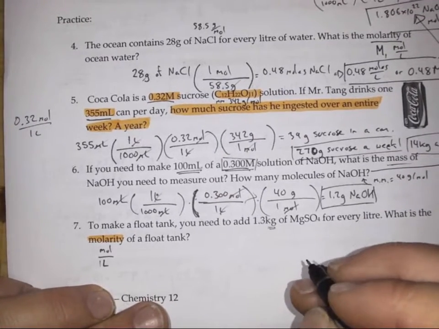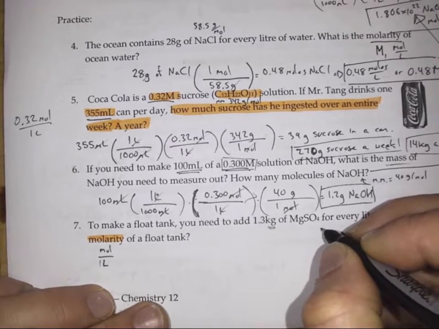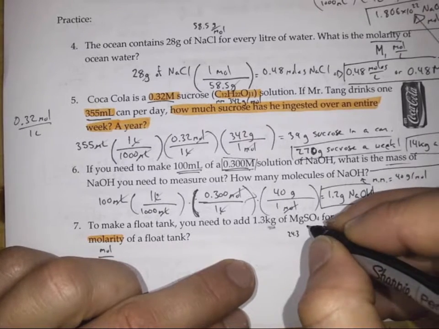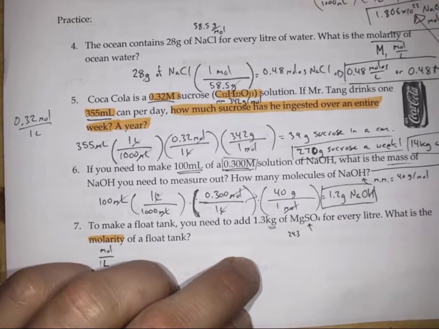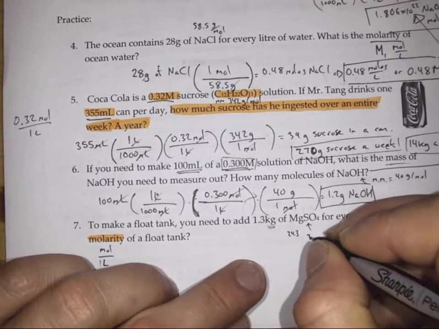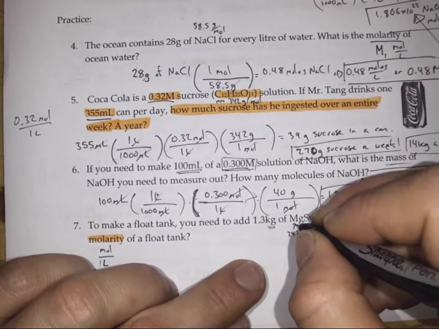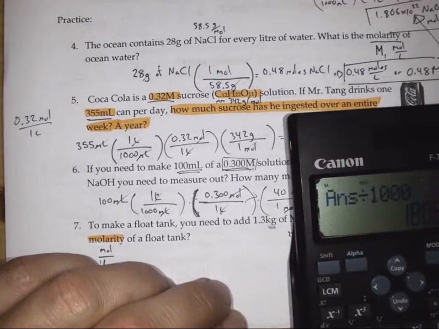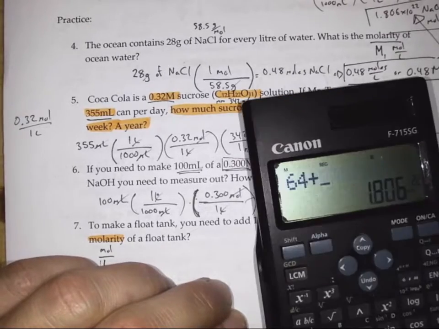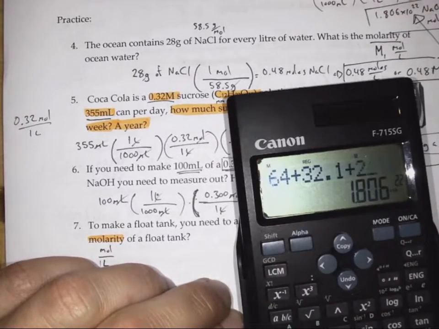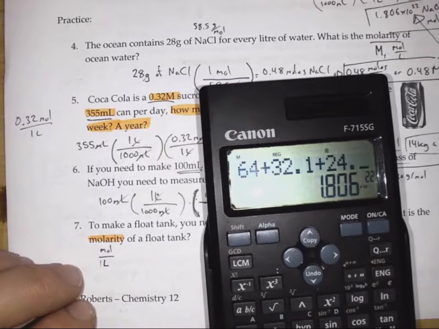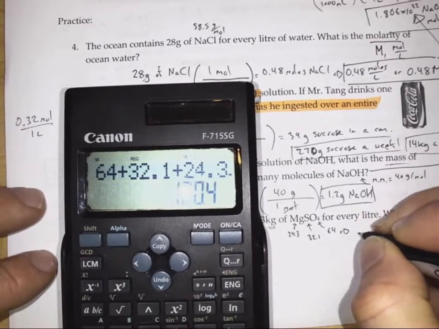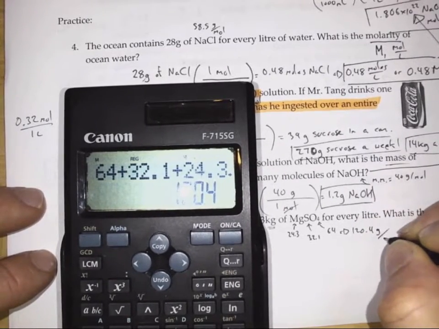So we're going to need the molar mass of magnesium sulfate. So magnesium's at 24.3 grams per mole from the periodic table. Sulfur is what, 32.1. And I've got 4 oxygens. I know oxygen is 16. I know 4 16s is 64. So I'll add those together. We have 64 plus 32.1 plus 24.3 and that gives us 120.4 grams for every mole.